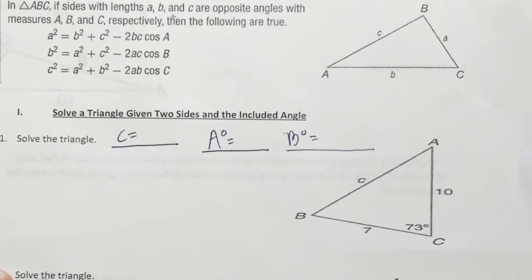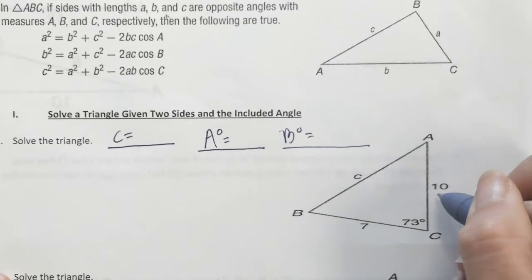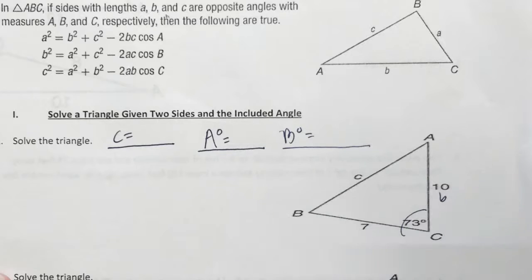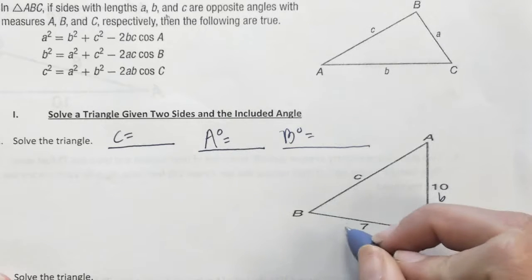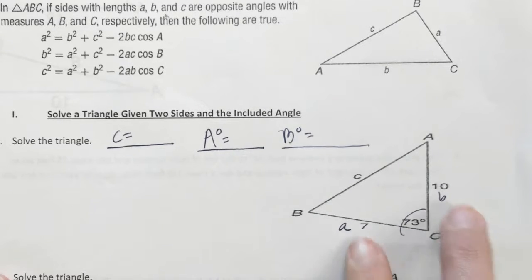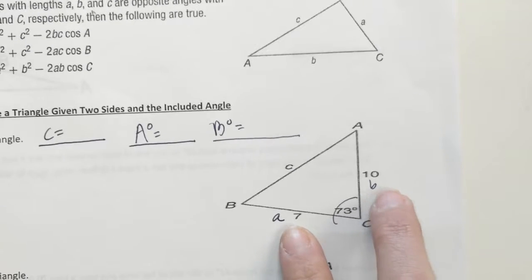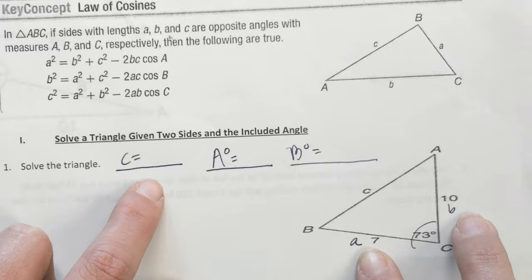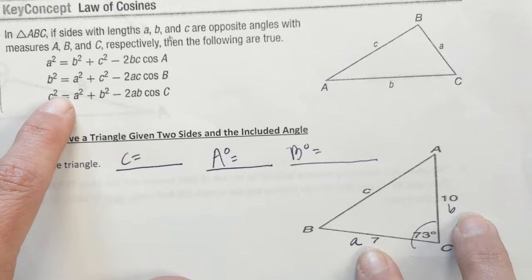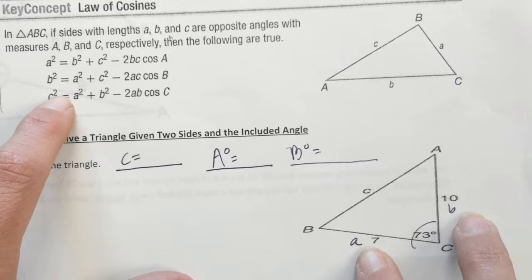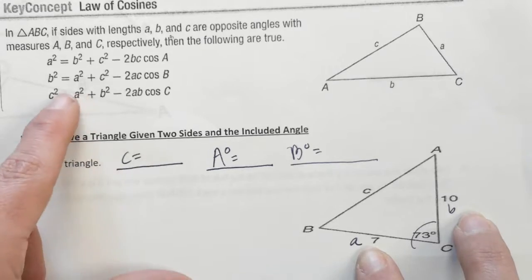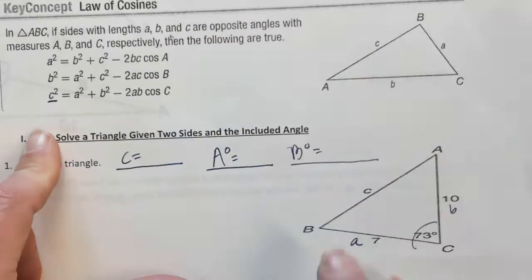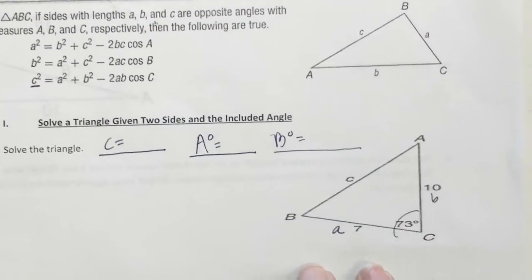Do we have side B? Yes, this is side B, right? We have angle C and side A. Okay, so we have side A and side B. So which formula are we going to use here? C squared. Good. That's what we're solving for, and it's solved for right here, so we can use this one. Did everybody see that? We're trying to solve for C. This one's already got C by itself, so we can use this one to help us find that side.